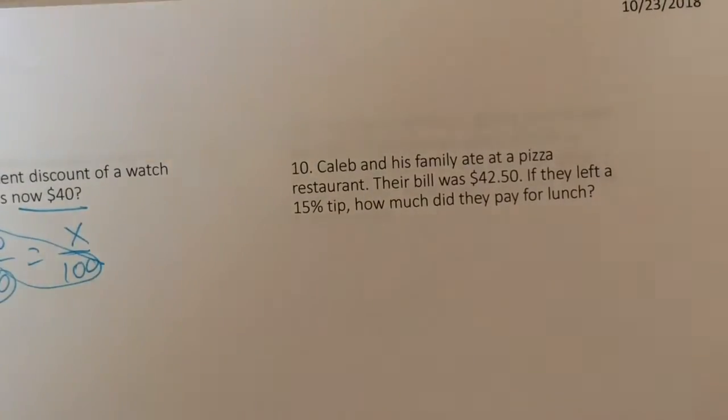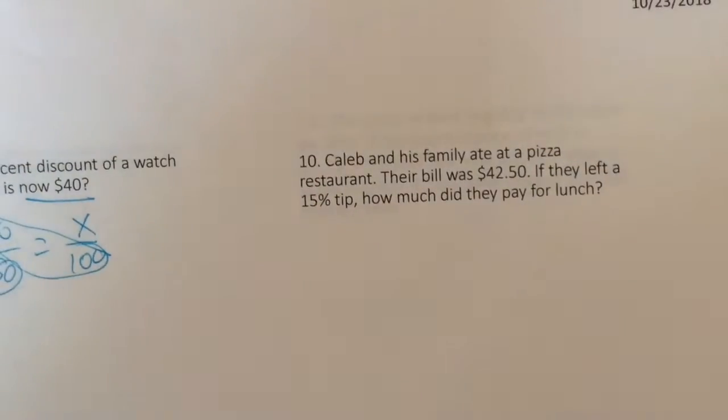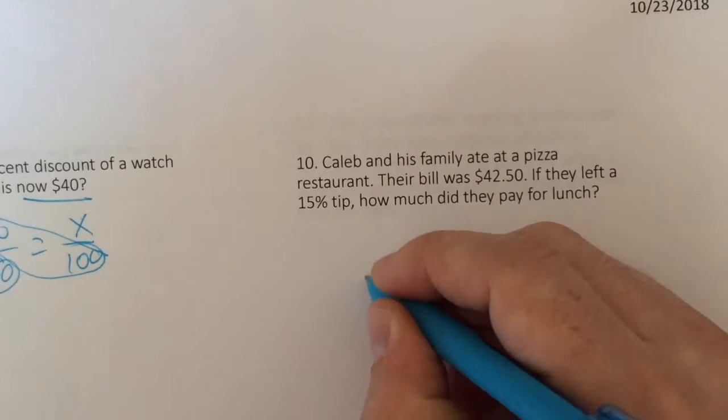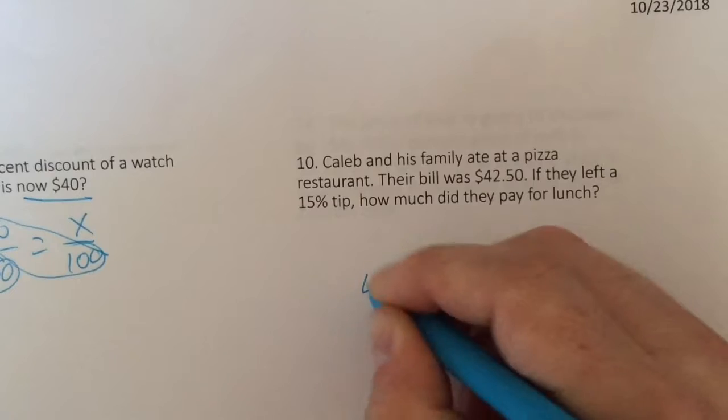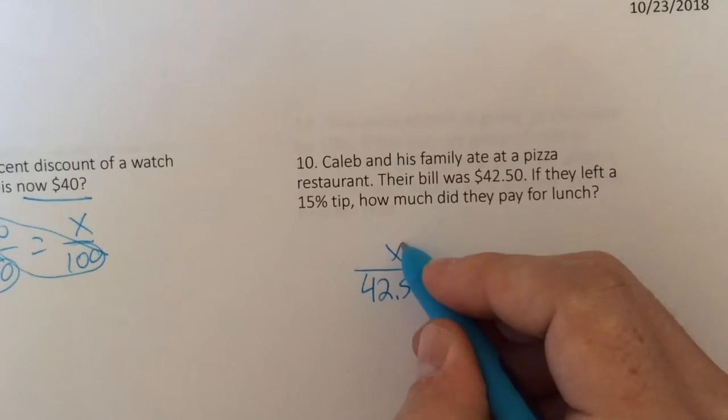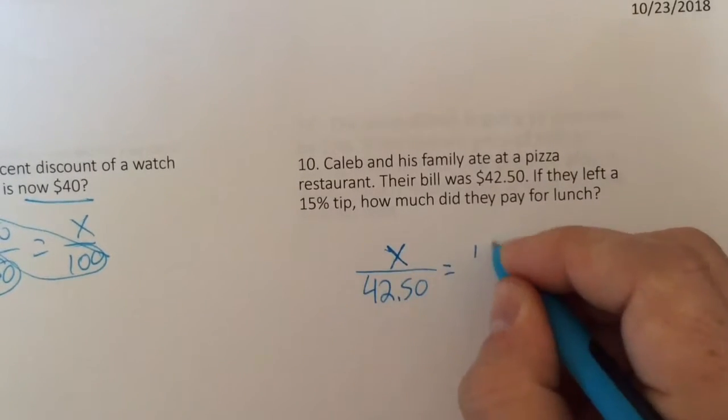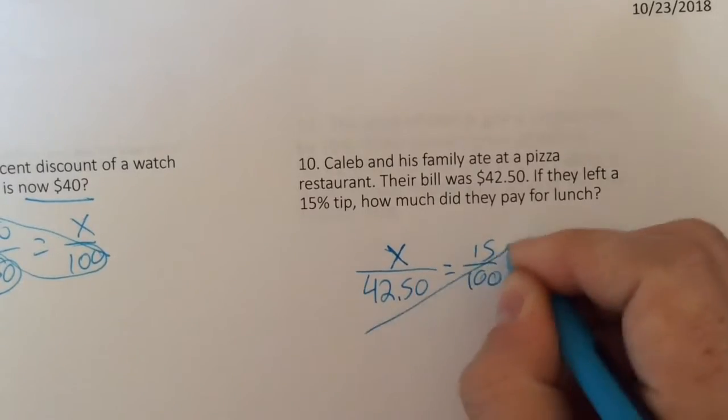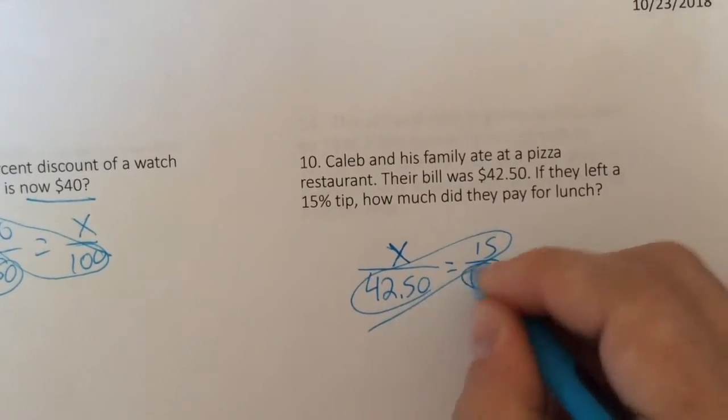Let's go to 10, sorry. Caleb and his family ate at a pizza restaurant. Their bill was $42.50. If they left a 15% tip, how much did they pay for lunch? So if their total bill was $42.50, we're trying to figure out the part. We're trying to figure out that 15%. Okay, so you cross multiply and divide.